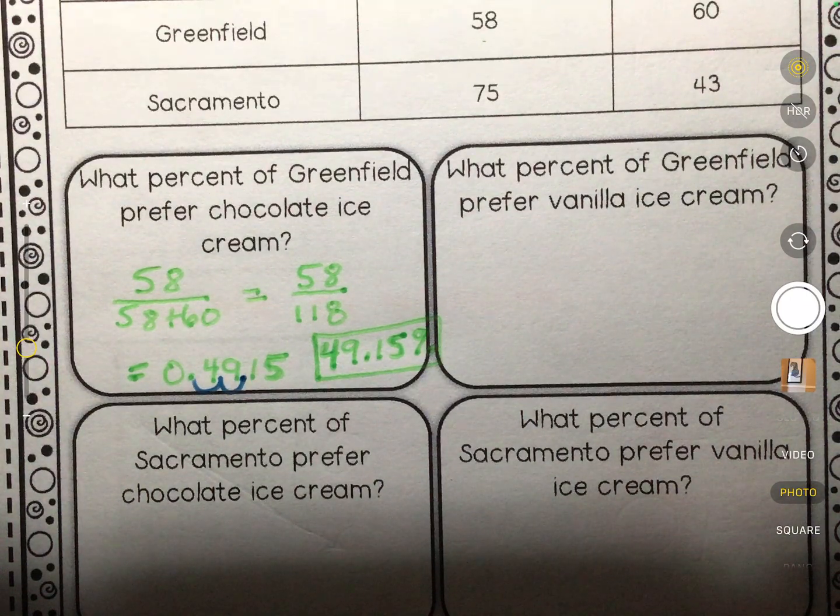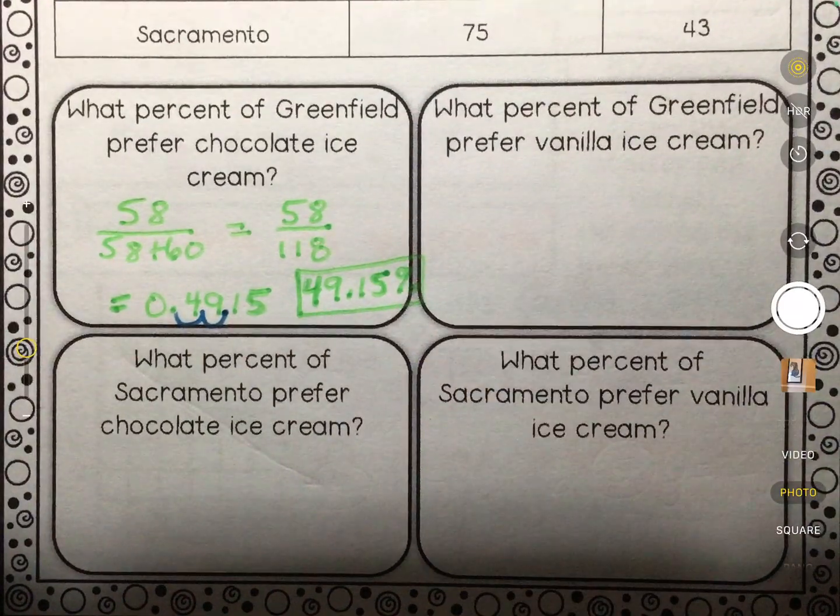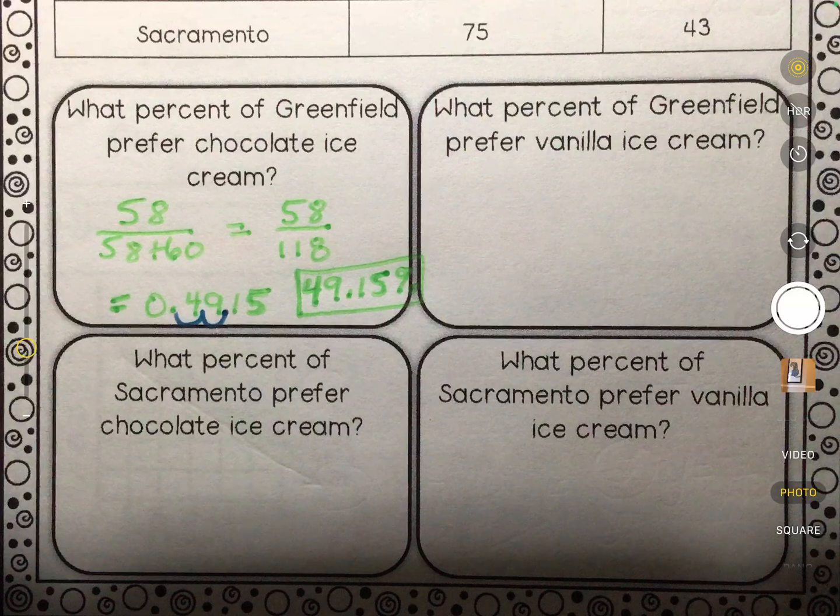Okay. All right. Go ahead and do the one to the right. Get the fraction. I know you might not be able to get the percent, but get the fraction. Can we use the other problem?